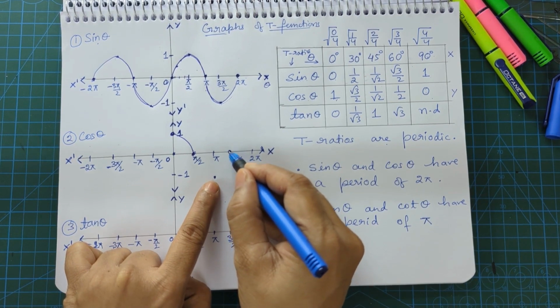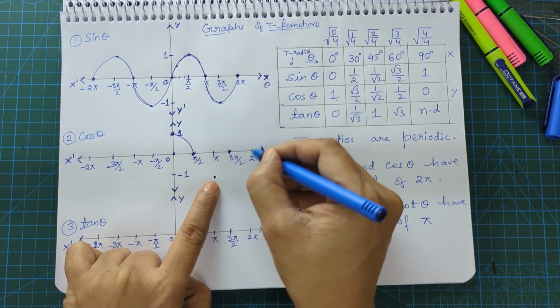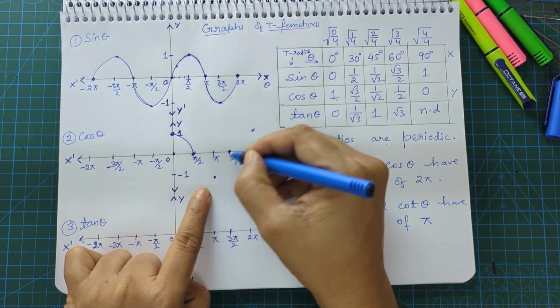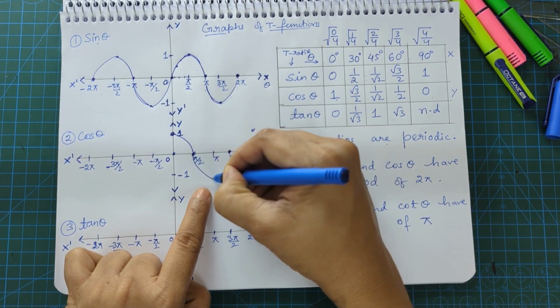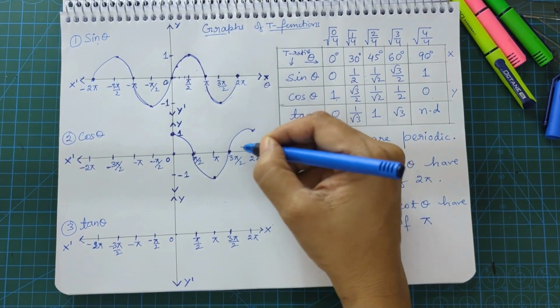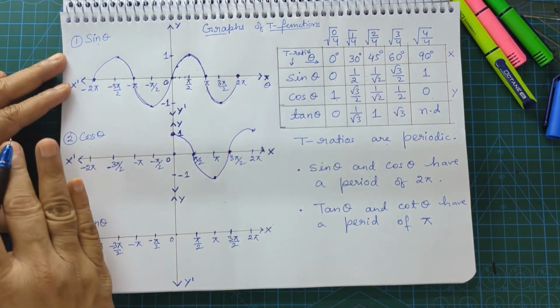So I'm just collecting this one, and then here it is maximum 1, at 2 pi it is 1. I have to connect these dots, so that the dots will be connected in the form of curves because it's not going straight, because in between the values are slowly increasing. The same thing I have to repeat on the other side.